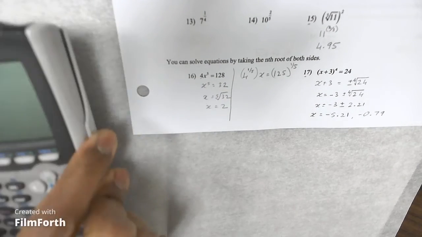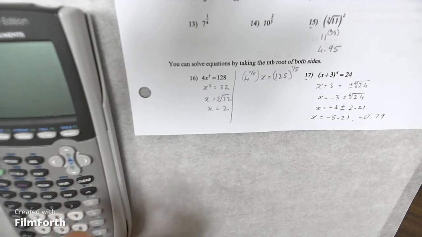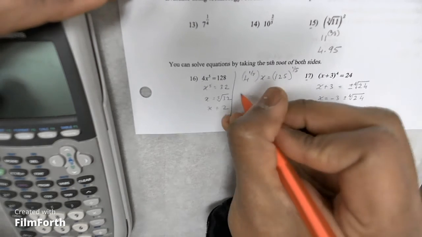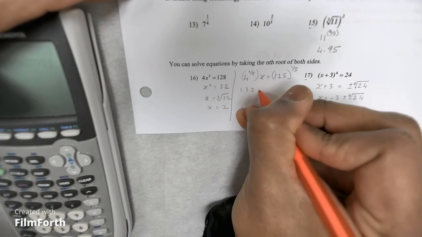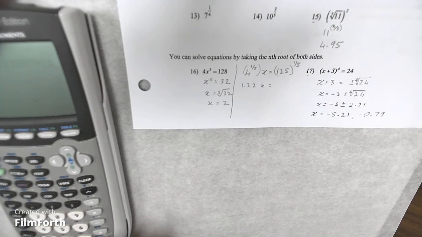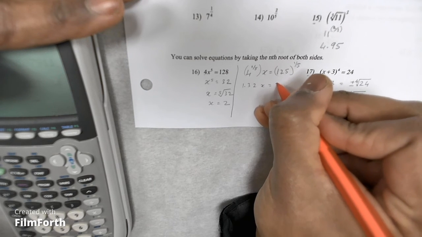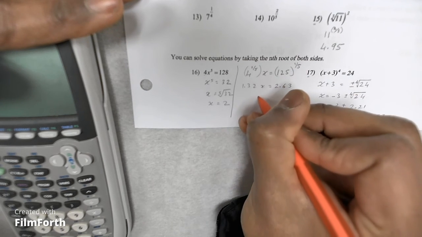I will do this on the calculator because I cannot do that in my mind. 4 raised to 0.2 is 1.32, and 125 raised to 0.2 is 2.63.